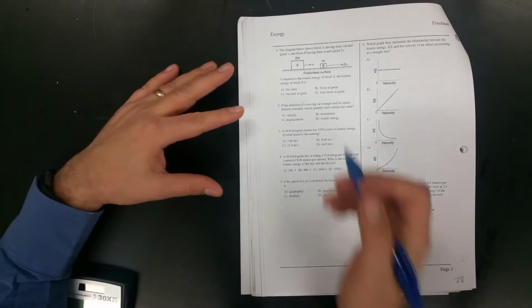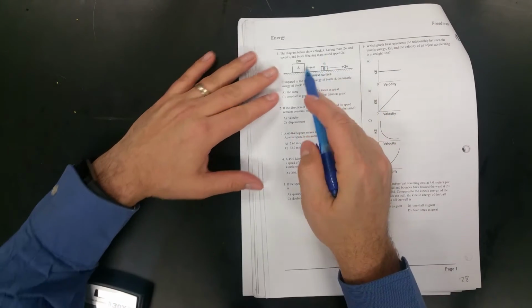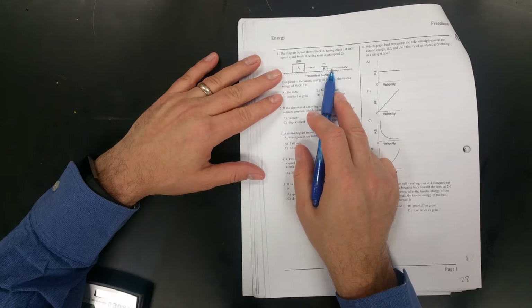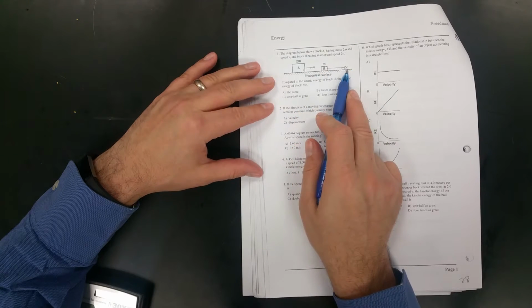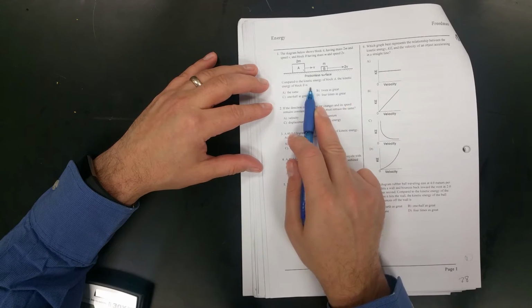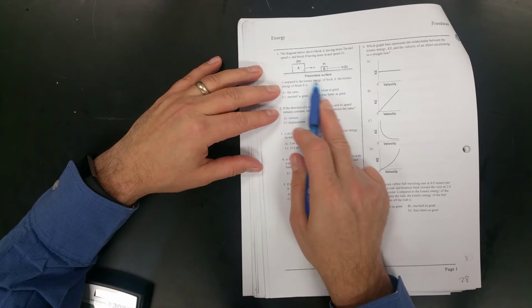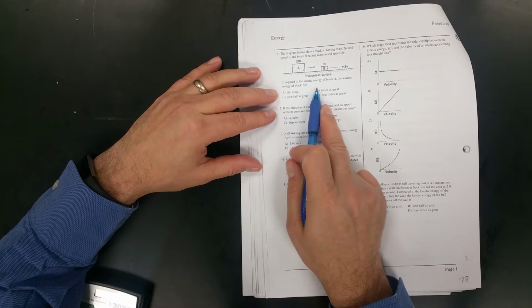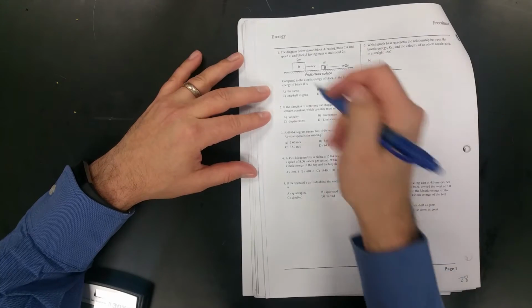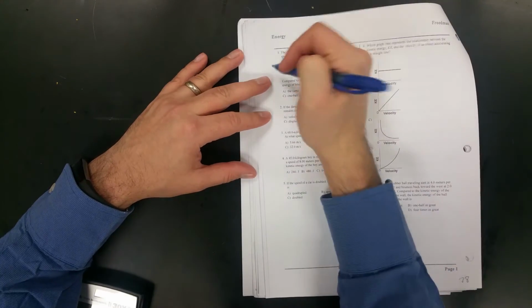Okay, these are solutions to the energy problems from packet 6. Let's start. The diagram shows a block A having a mass of 2m and block B having a mass of m. They have different speeds, v and 2v. Which is the kinetic energy of block A and of block B? Well, let's just do a quick kinetic energy, 1/2 mv squared. We're going to use variables.